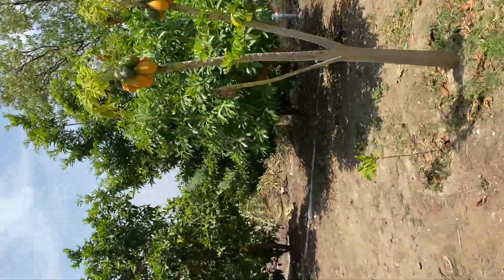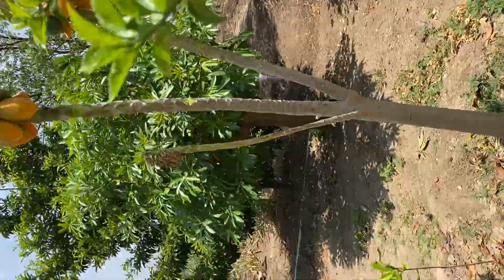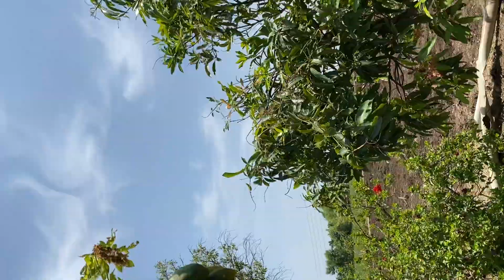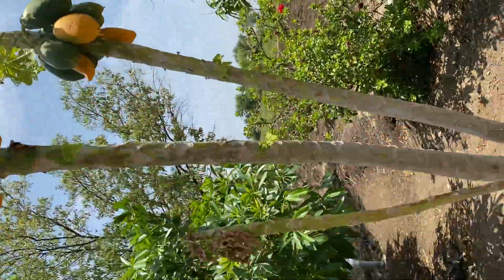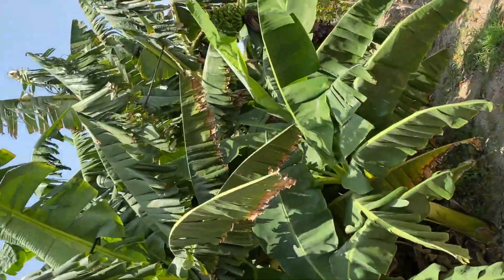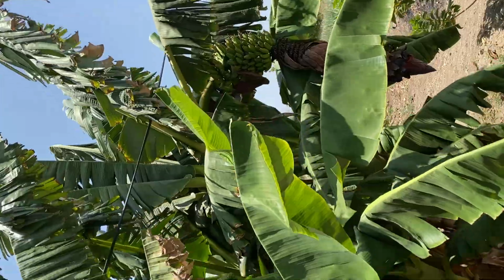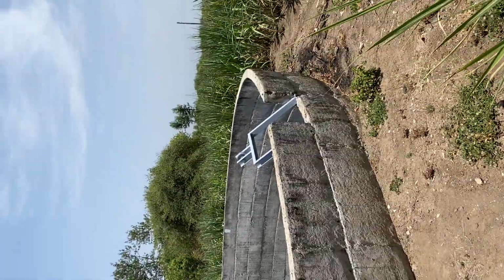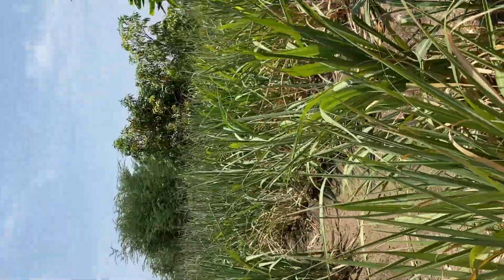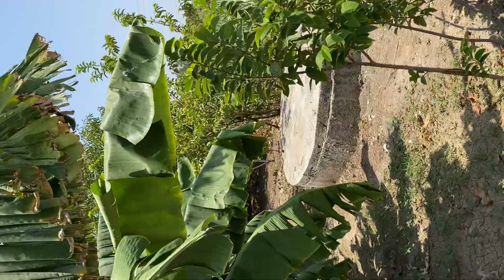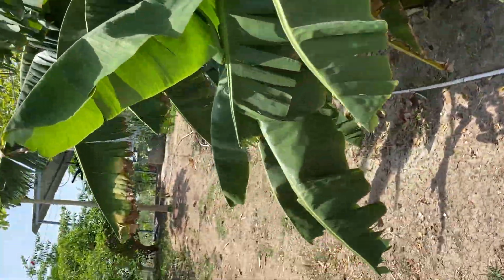We have here a well for agriculture irrigation, and these are some trees: mango, papaya. This is water apple, banana tree. This is a well for agriculture purpose, irrigation purpose, and we have cultivated sugar cane and other trees are also there.